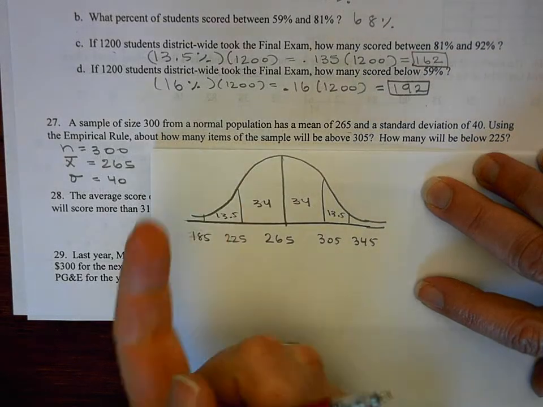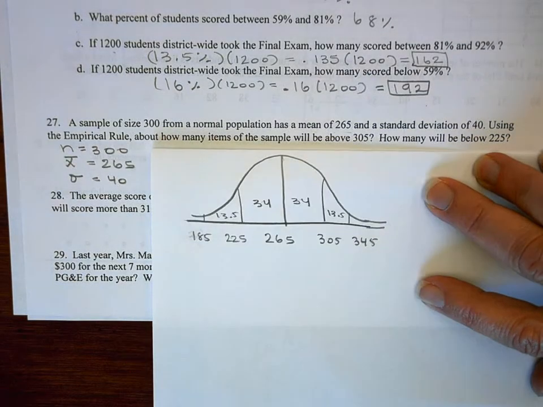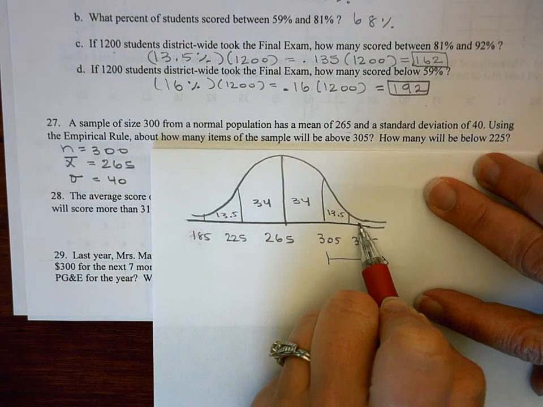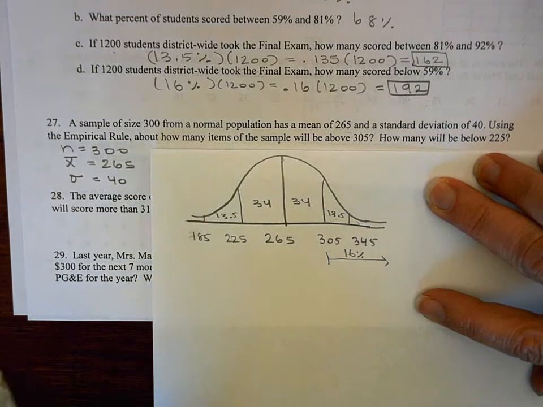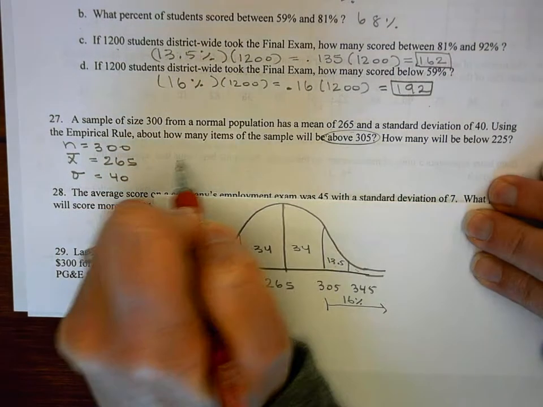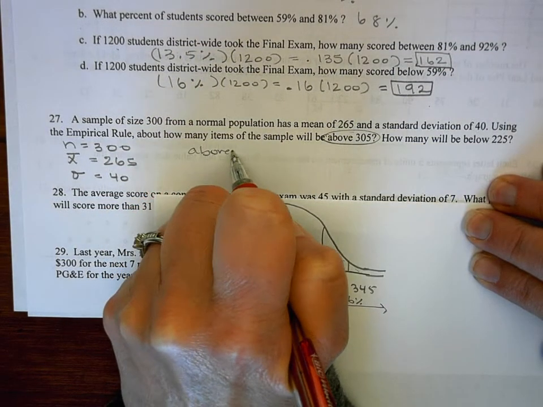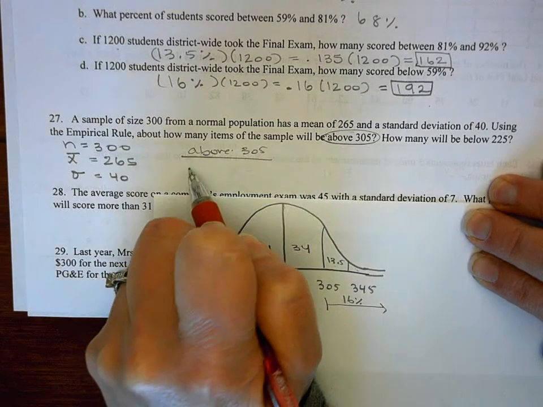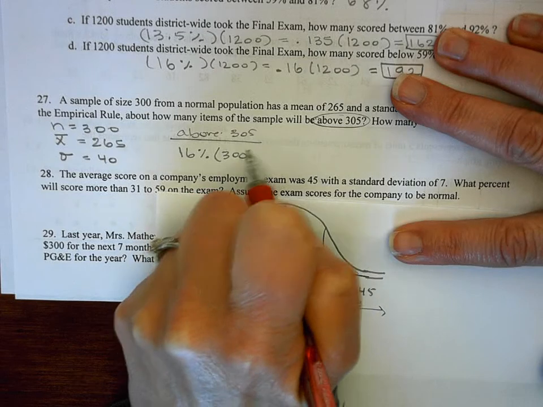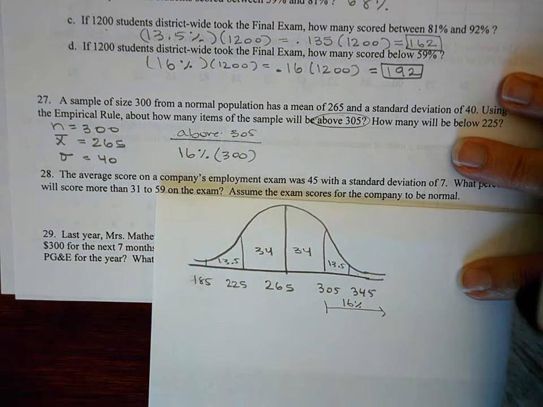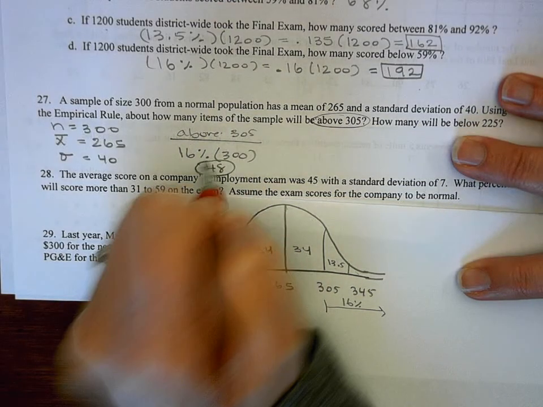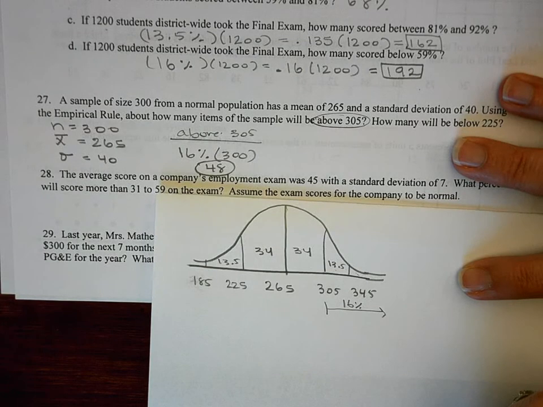Okay, so let's see, what do we want to do again? So how many are above 305? So above 305 is here. So that would be 13.5 plus 2.5. So that would be 16%. So for the above, I'm going to do 16% times 300, and so that will really be 0.16, right? So 0.16 times 300 is 48. So 48 of the people scored above a 305.